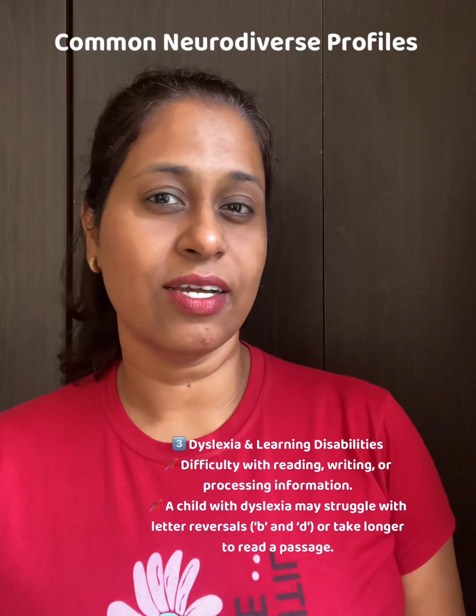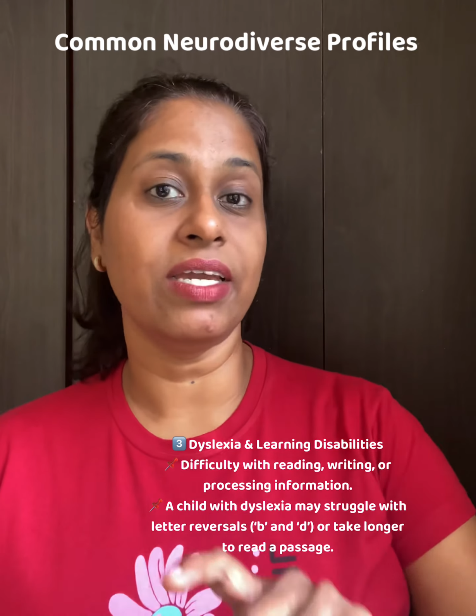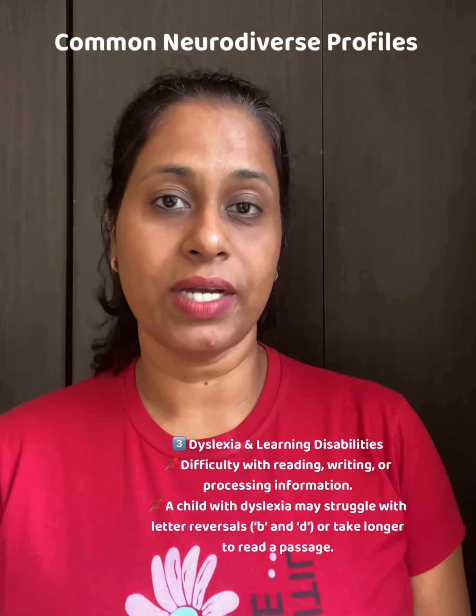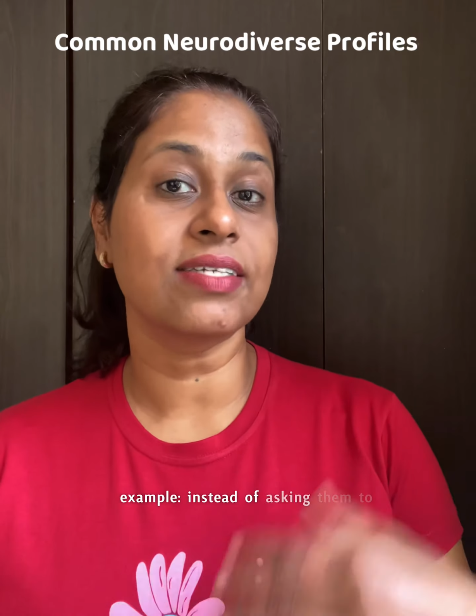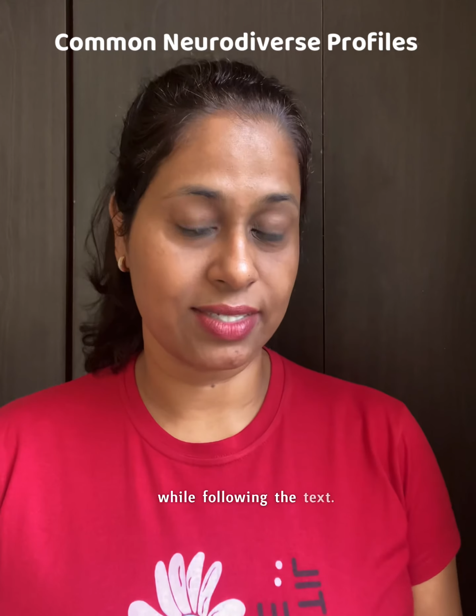Third, dyslexia and learning disabilities. Difficulty with reading, writing, or processing information. A child with dyslexia may struggle with letter reversals, B and D, or take longer to read a passage. Example: instead of asking them to read aloud, allow them to listen to an audiobook while following the text.